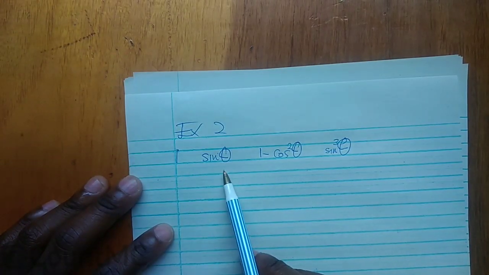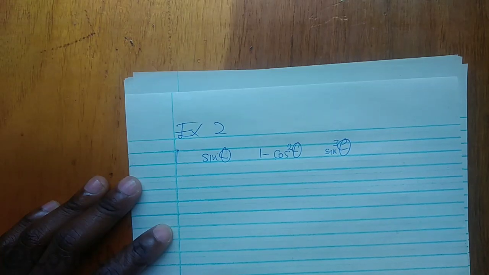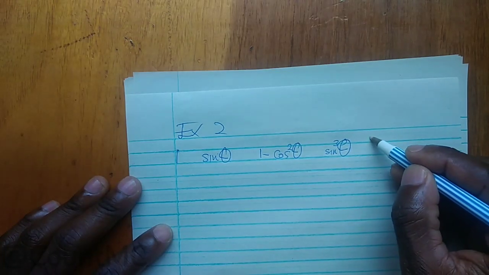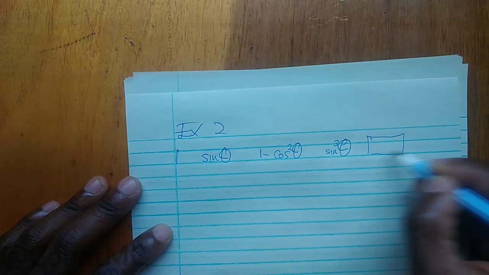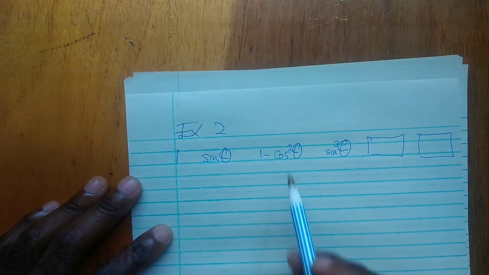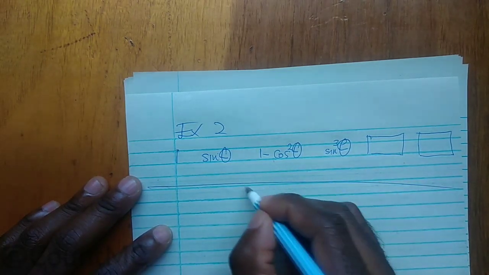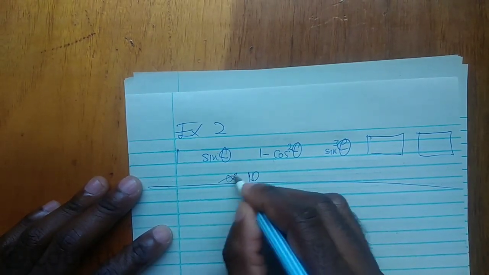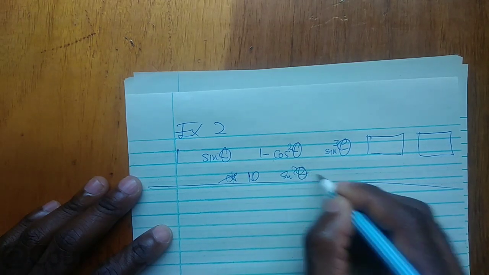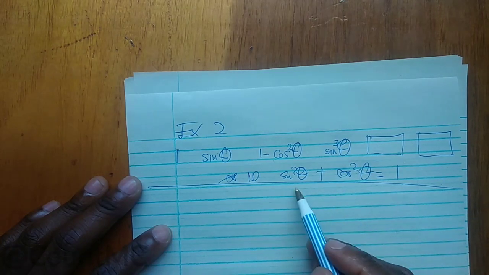1, sine theta, 1 minus cos squared theta, sine cubed theta. Now, before we find the next two terms, we have to simplify something here. This is sine squared theta from the trig identity: sine squared theta plus cos squared theta is equal to 1.